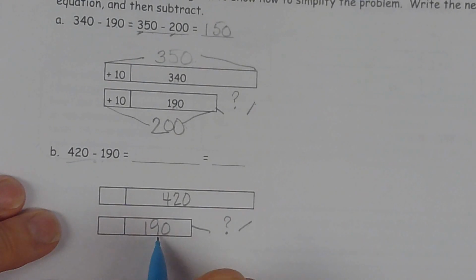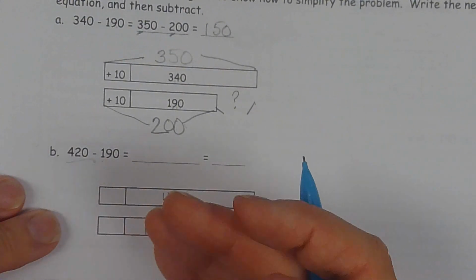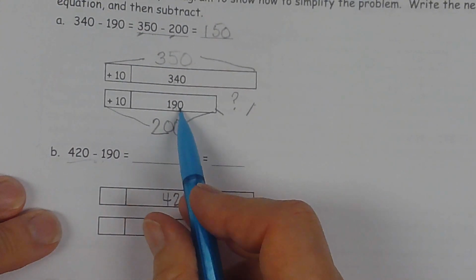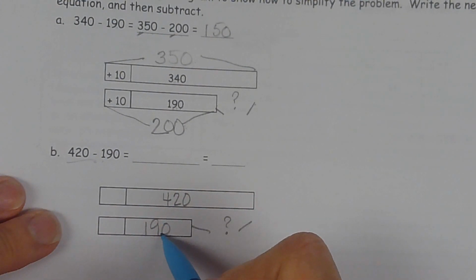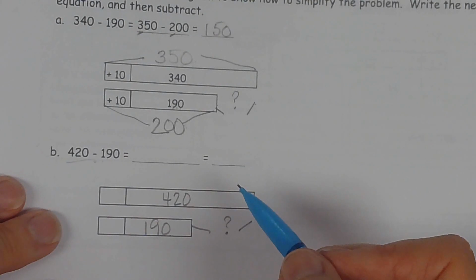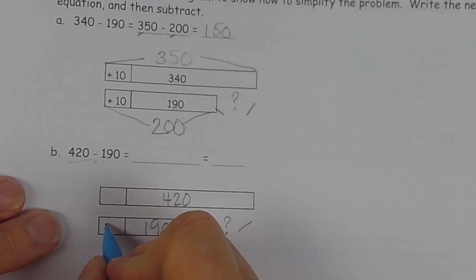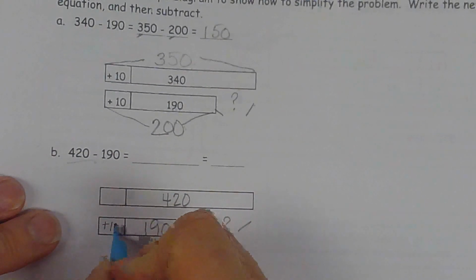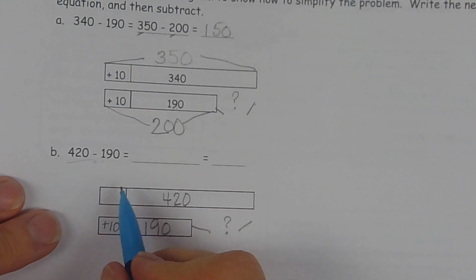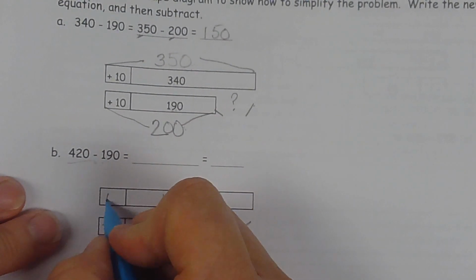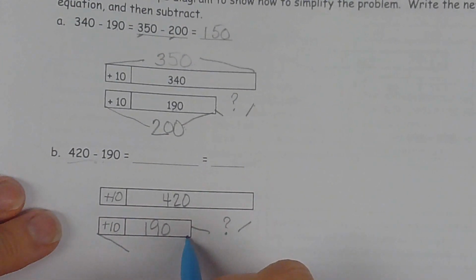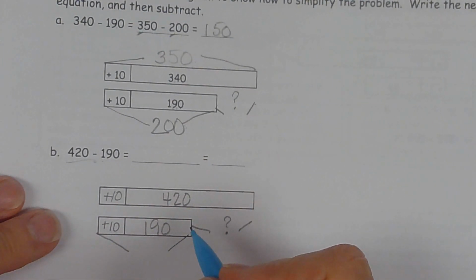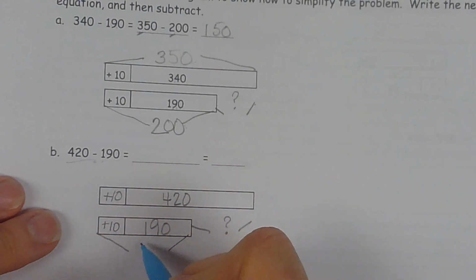Again, I want to get this number to my next 100. Oh, they're giving us a clue. It's the same one. How much did we need to add to 190 to get to that next 100? We need to add 10 more. If we do it here, we have to do it here. 190 and 10 more is 200.